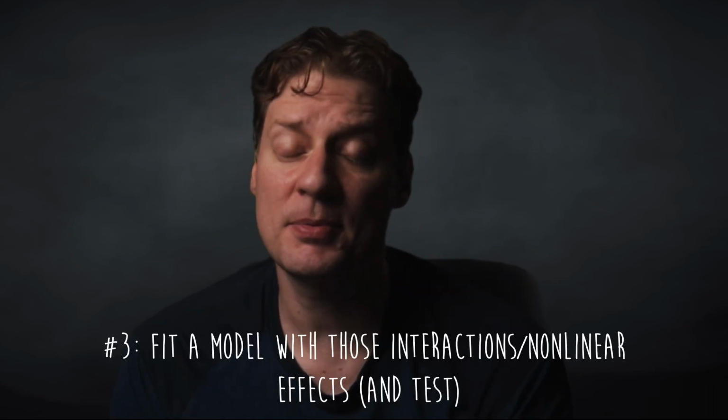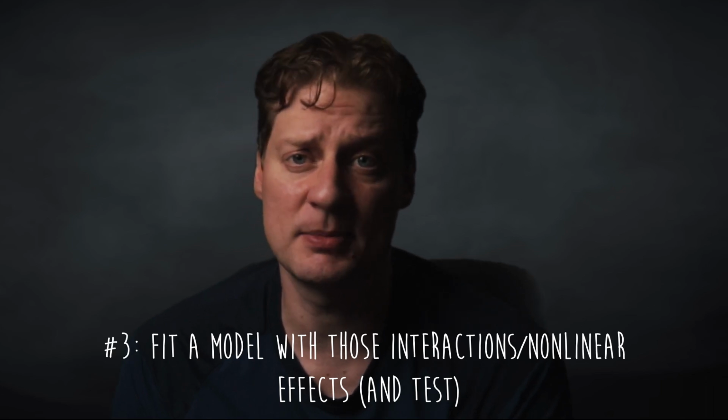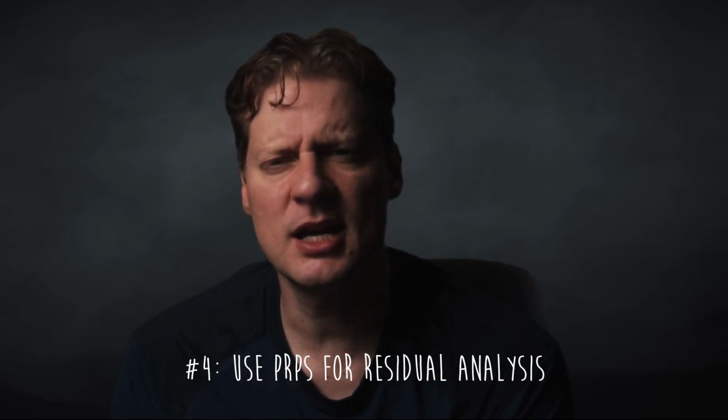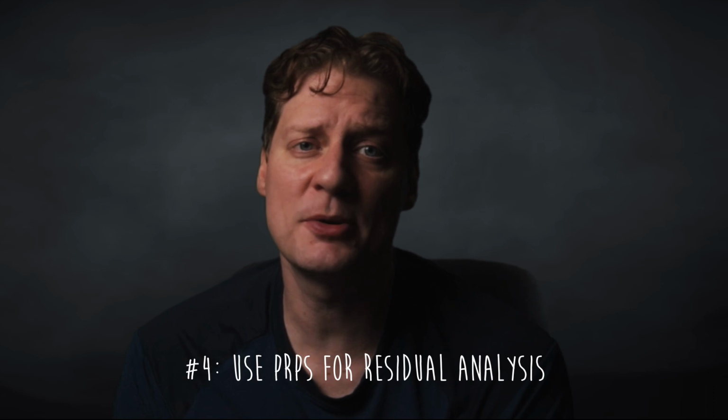Step 3 is to fit a model with the nonlinear and interaction effects from step 2. And maybe test that model using model comparisons, which I'll show you in a minute. Step number 4. Use partial residual plots to perform a residual analysis. And that's what I showed you in the last video, but I'm going to show you again. Because repetition is good and stuff. It helps you learn, I've heard.